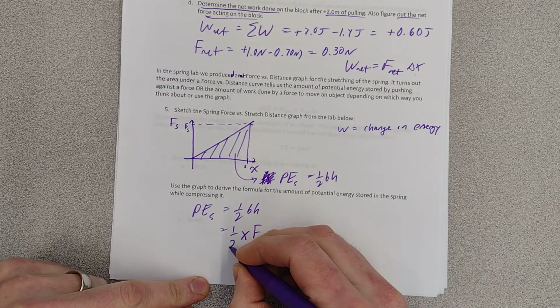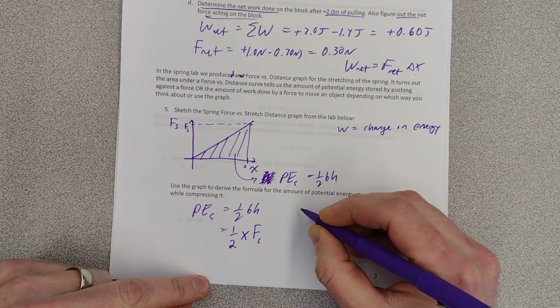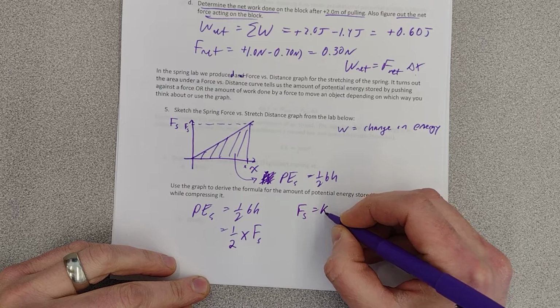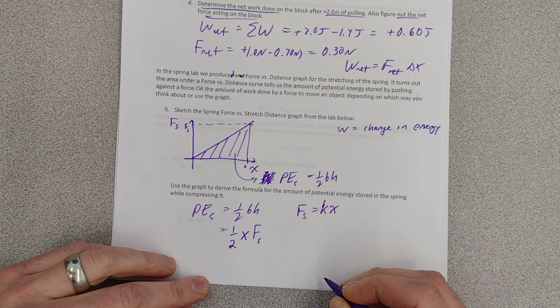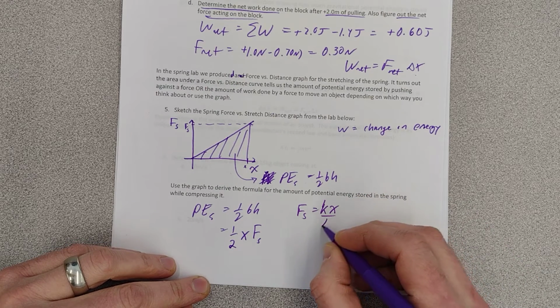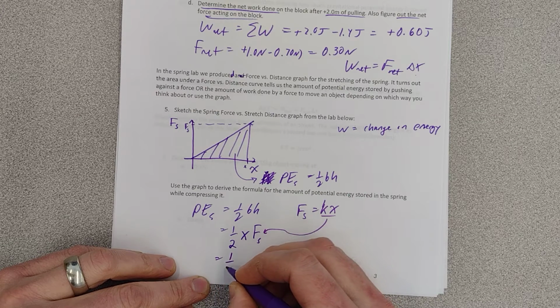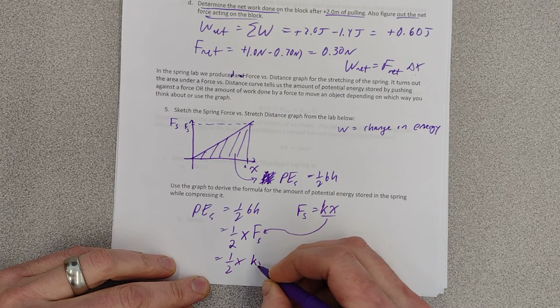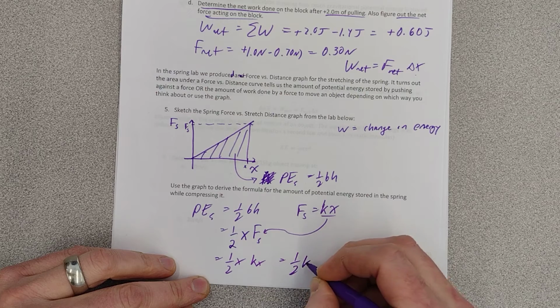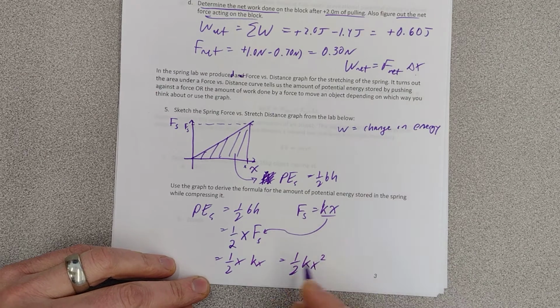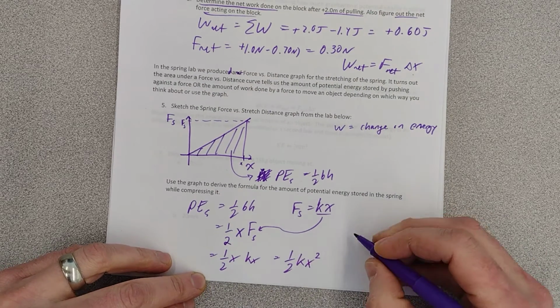Then we take this a step further: spring force equals the spring constant times however far the spring is stretched or compressed. So we put that in there. We get 1/2 of x times kx. We get 1/2 kx squared. So this is the formula we use for spring potential energy.